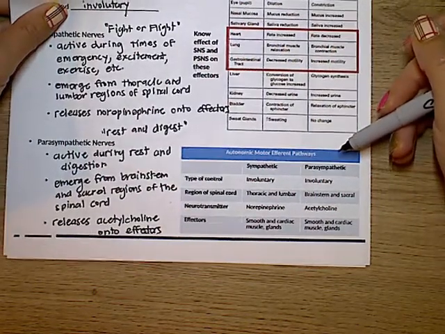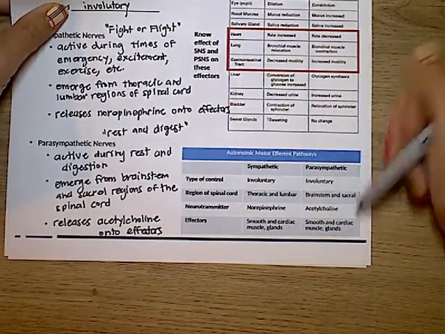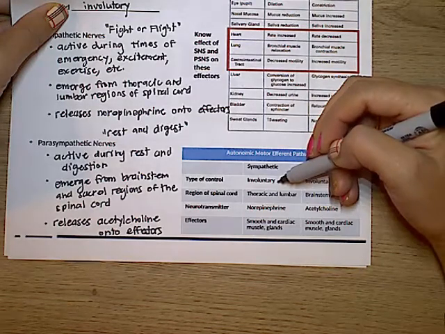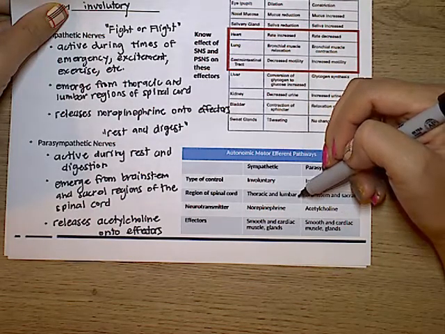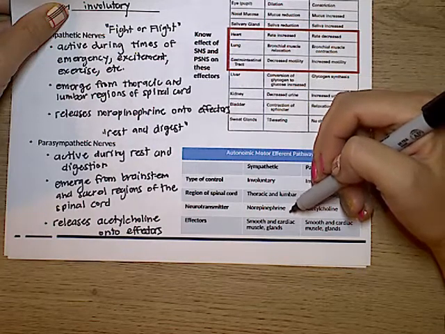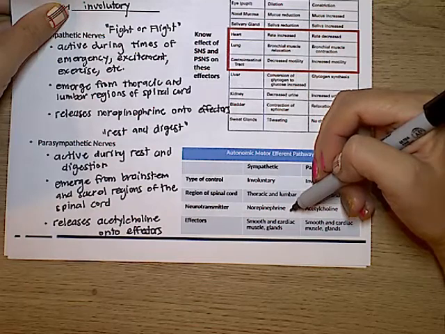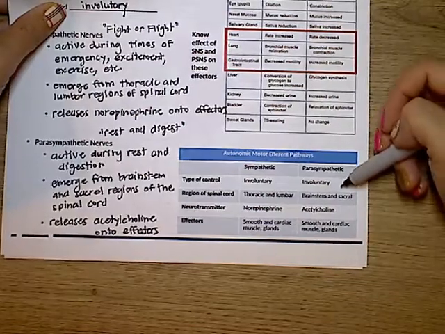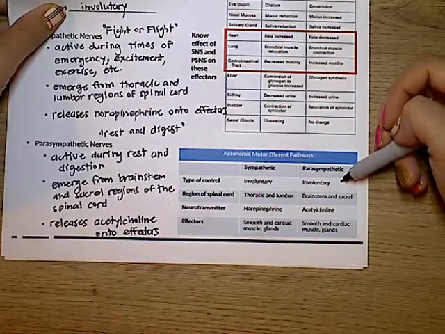Autonomic motor efferent pathways for sympathetic and parasympathetic. Just remember that sympathetic is involuntary. They emerge from the thoracic and lumbar parts of your spinal cord. The neurotransmitter is norepinephrine, and the effectors are smooth and cardiac muscle and glands. Parasympathetic is also involuntary.